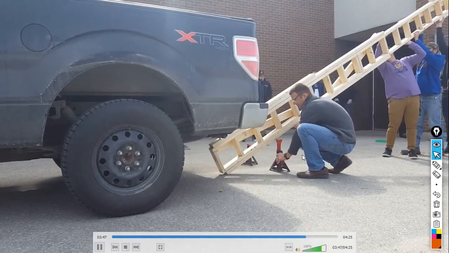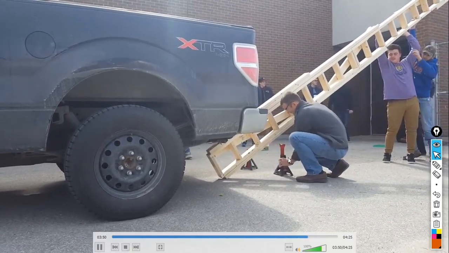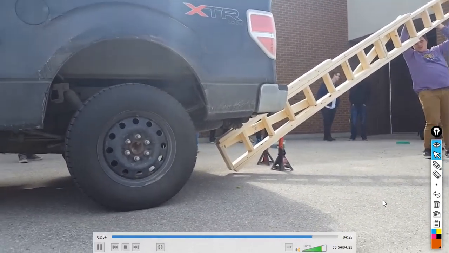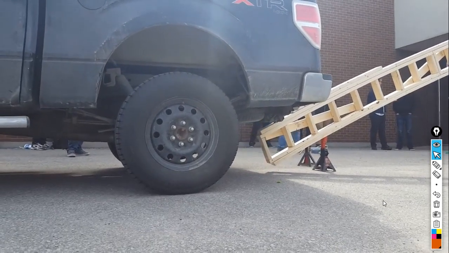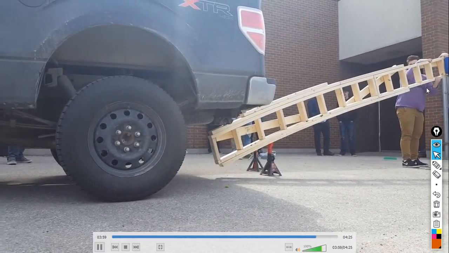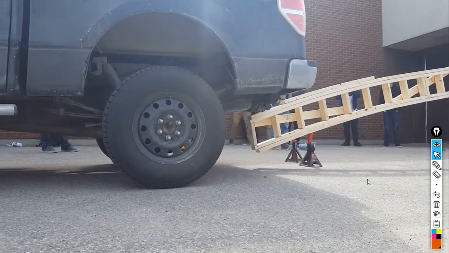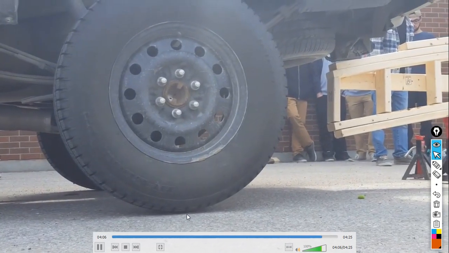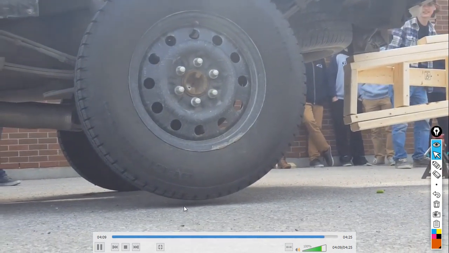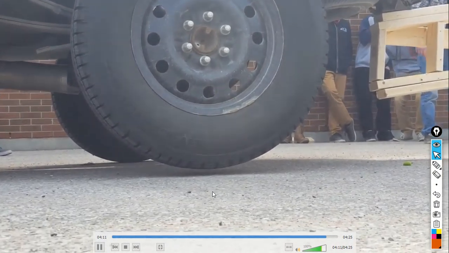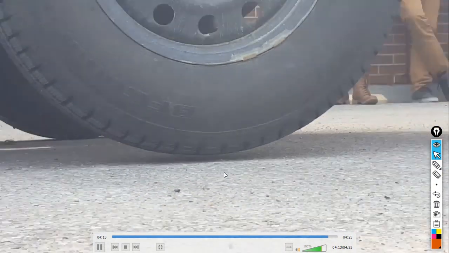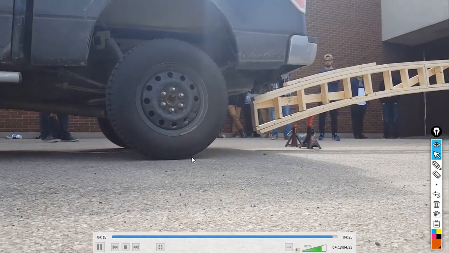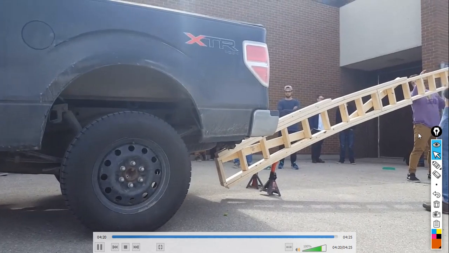Right now, what they are doing is setting the lever. They're placing the fulcrum securely, and look at that. Just look at that. Now they're applying the input force at this extreme, and let's see what happens. Look at that. They're lifting a pickup truck with a lever. Look at that. That's impressive. Okay, and let's see how much force they are applying.